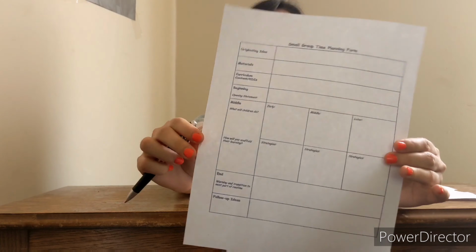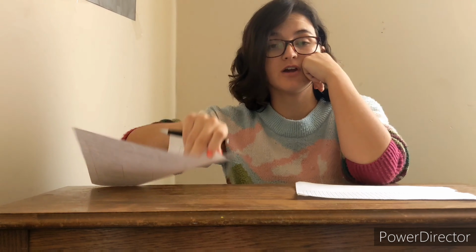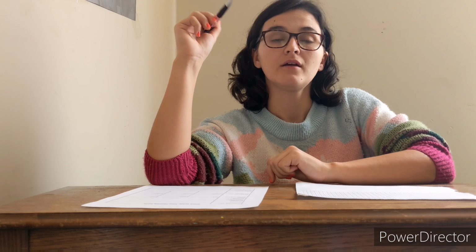I'm going to do a video to show you how I get ready for a small group activity. I usually use a small group planning form, and I got this from a professional development. If you don't have one, I'm sure you could just ask our coach and she'll give it to you. Or I can email you or figure out how to put it in the description box.